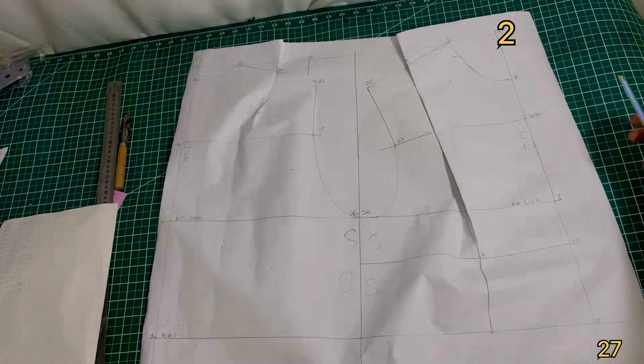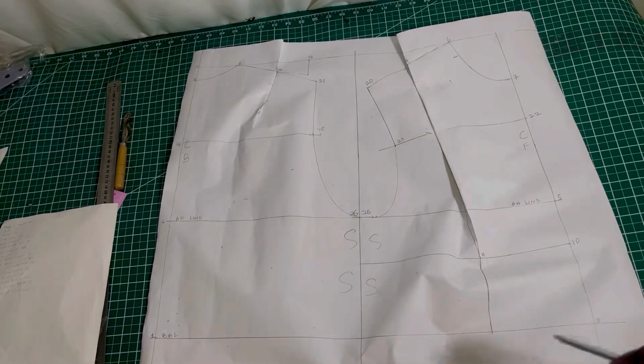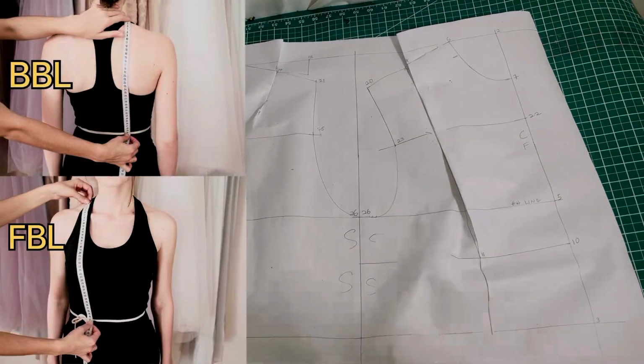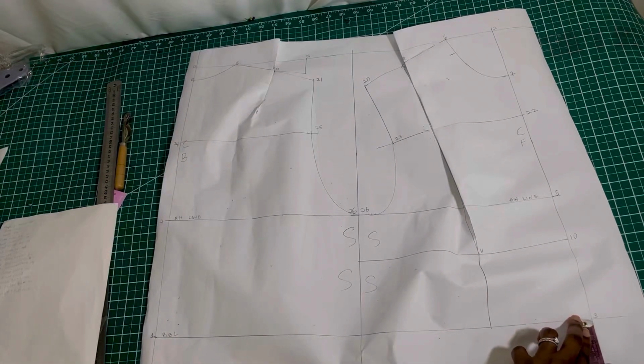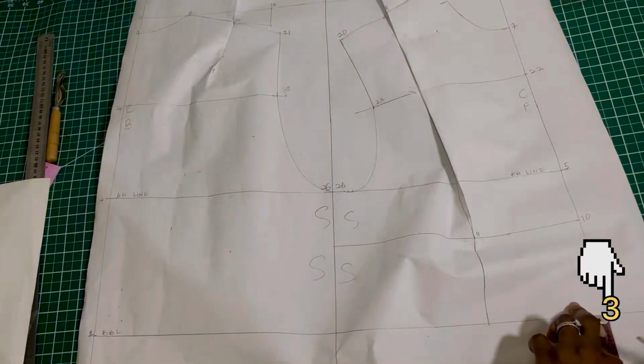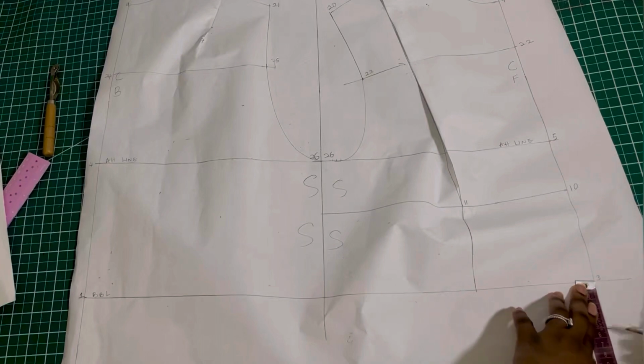So now we're going to get from point 2 to point 27. To get point 2 to 27, you have to subtract your back body length from your front body length. Our back body length here is 47 and our front body length is 52. So when we subtract that, we're going to get 5 cm, and you're going to measure that 5 cm beginning from point 3. So this is the 5 cm.